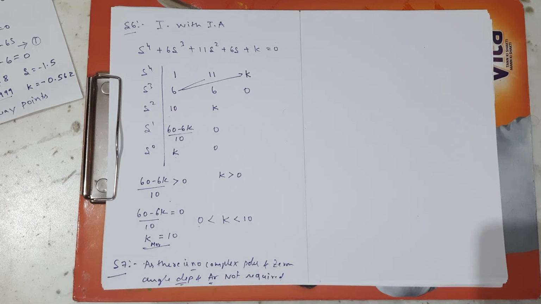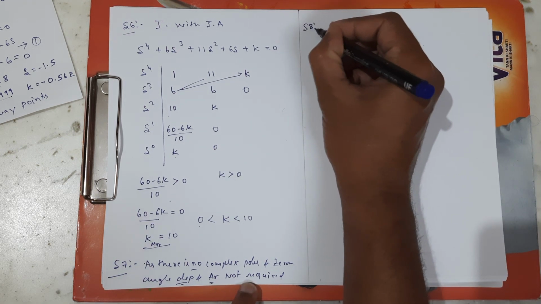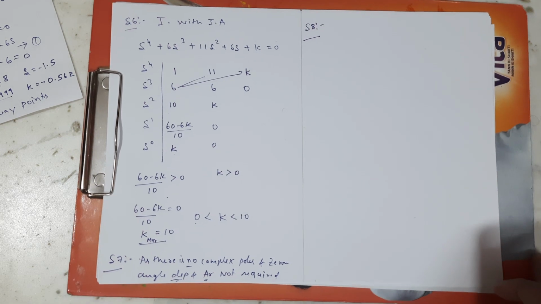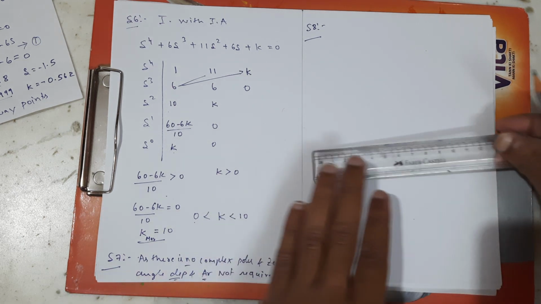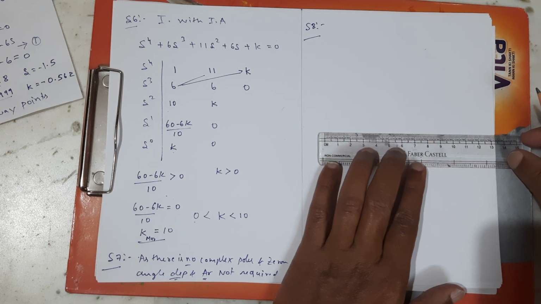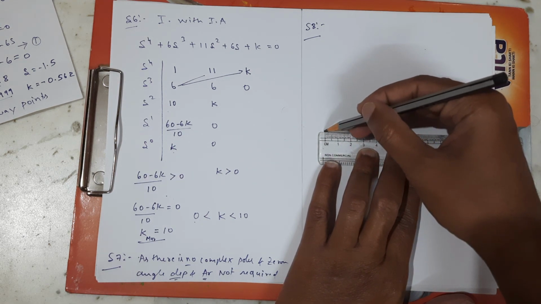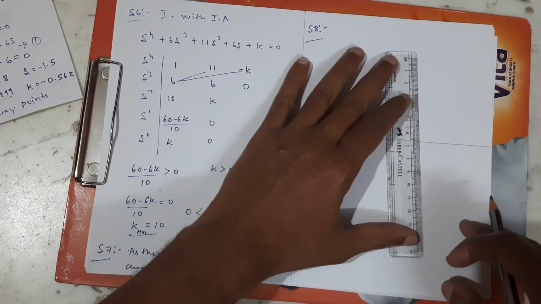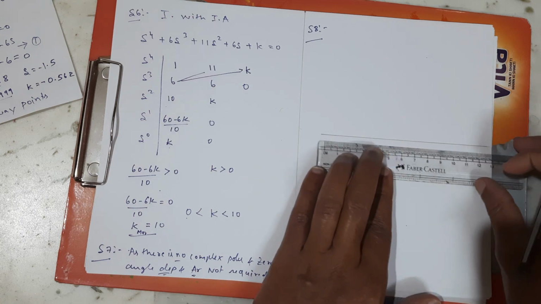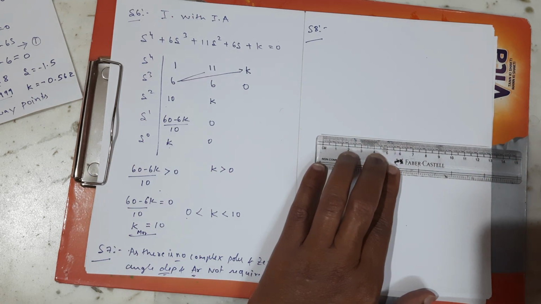Now what is step number 8? We need to draw the approximate root locus. Whatever data we got, with the help of that we need to draw the root locus. So I'm going to draw the plane like this and mark it. How many roots are there? There are 4 roots.